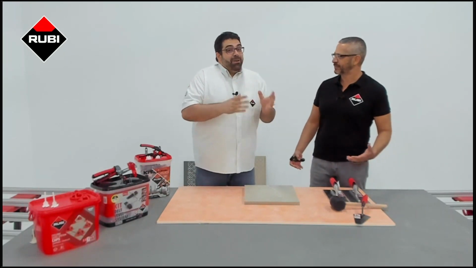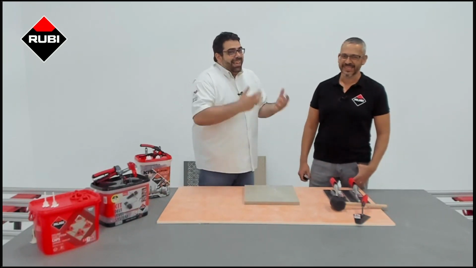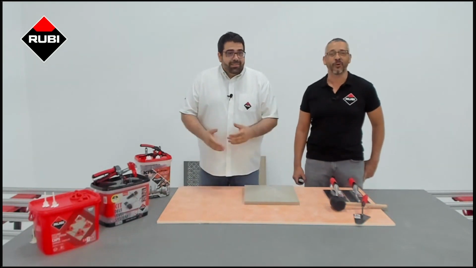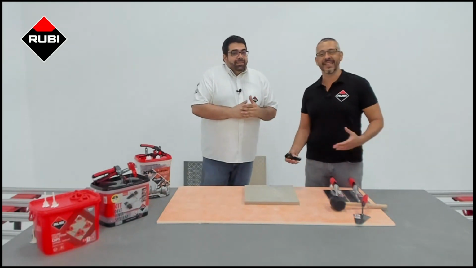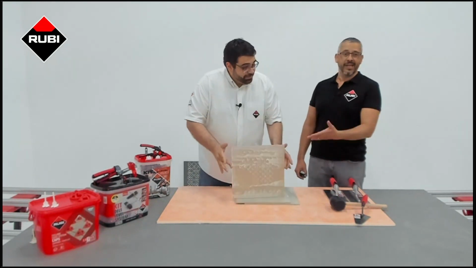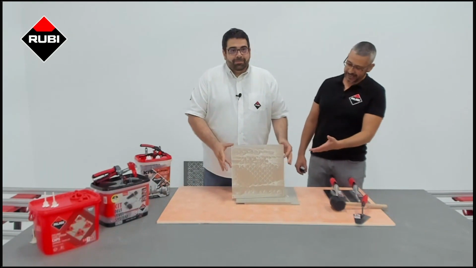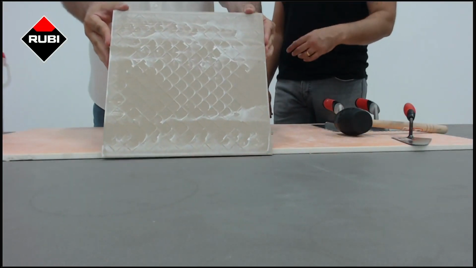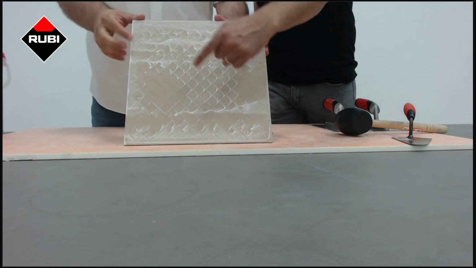Why, Ivan? Because there are some things that escape from our control as tilers. Exactly. As an example, we can't control the setting or the hardening of the adhesive. On the tile, like Ivan is showing, the hardening of the adhesive runs at different speeds in the different areas of the surface.